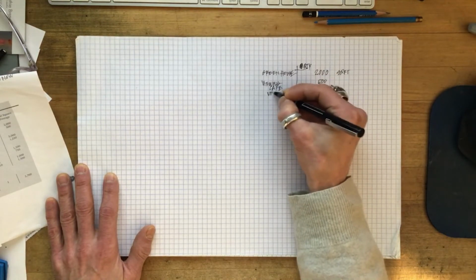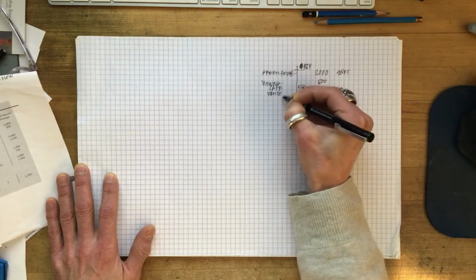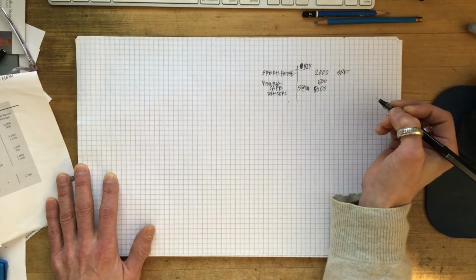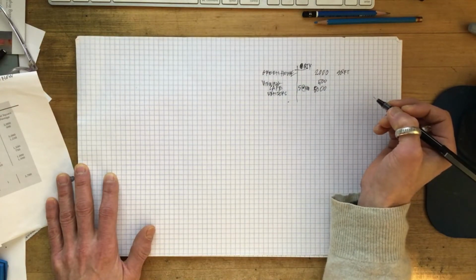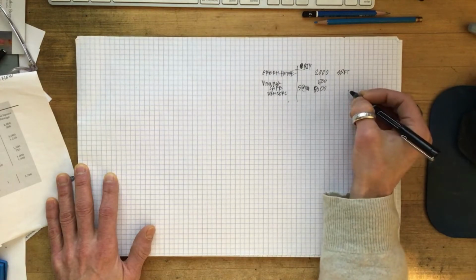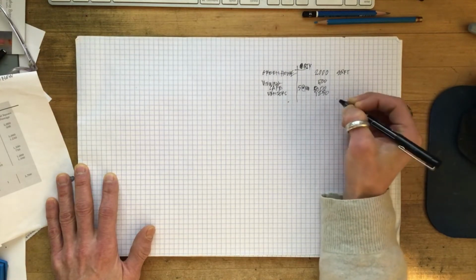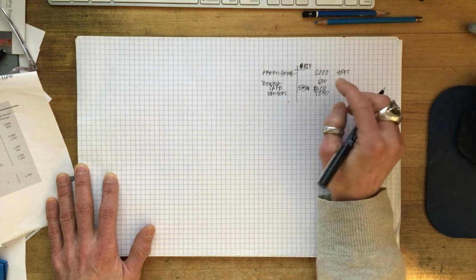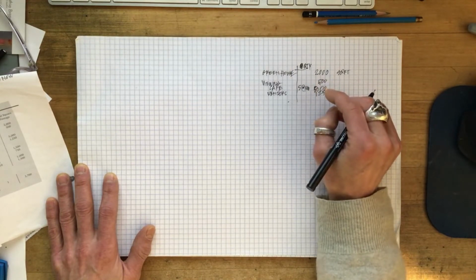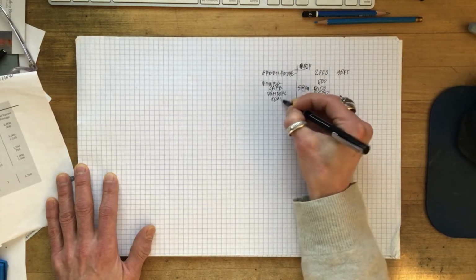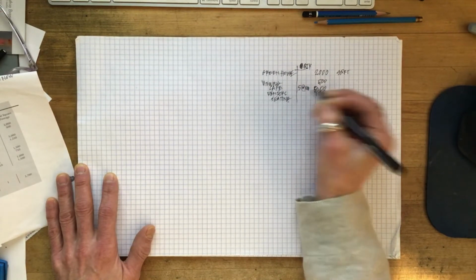Vendors, 12, 1250 total. What I care about totals are now vendor seating. We got 1,000.